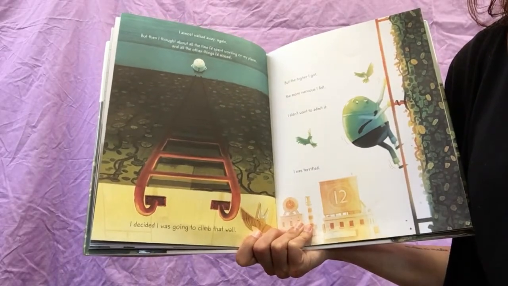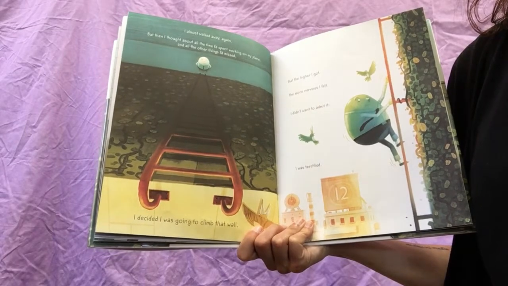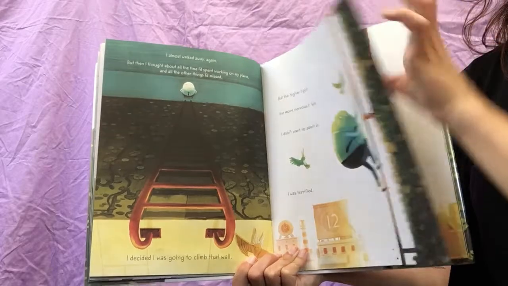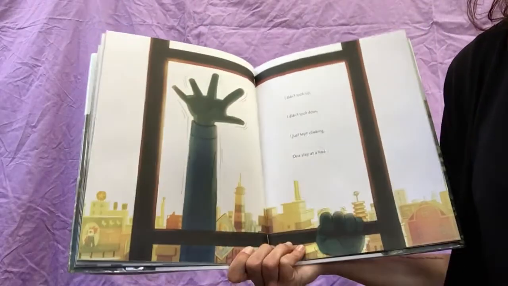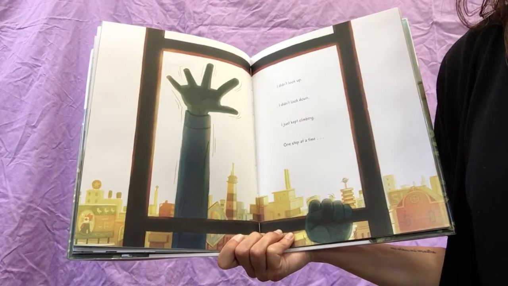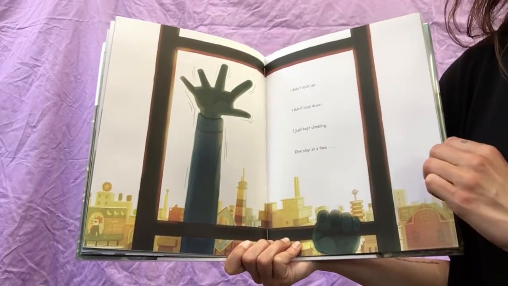But the higher I got, the more nervous I felt. I didn't want to admit it. I was terrified. I didn't look up. I didn't look down. I just kept climbing, one step at a time.